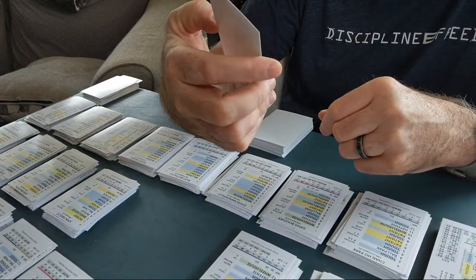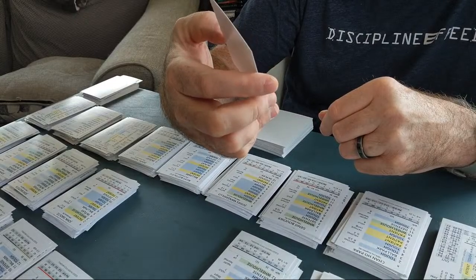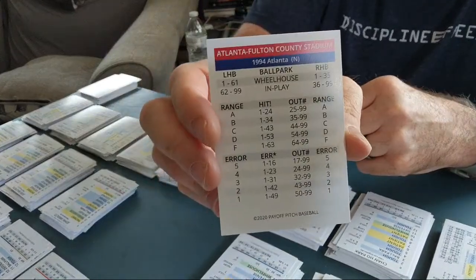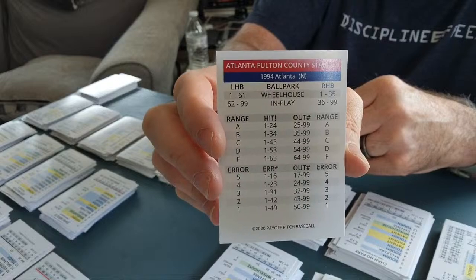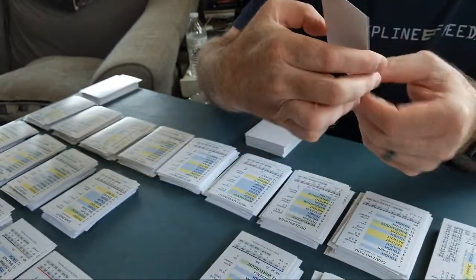But here's Atlanta Fulton County Stadium. 1-61 versus lefties, 1-35 versus righties. So you'd like to be a left-handed hitter in Atlanta this year.